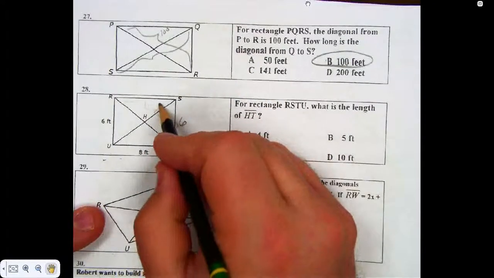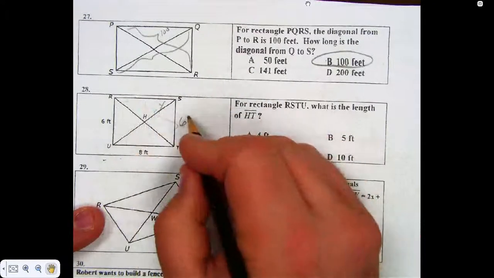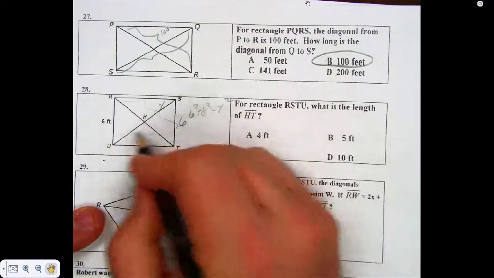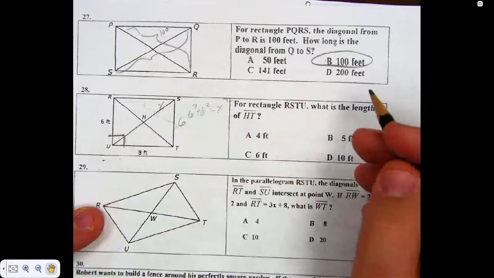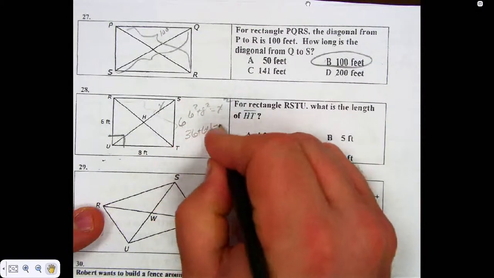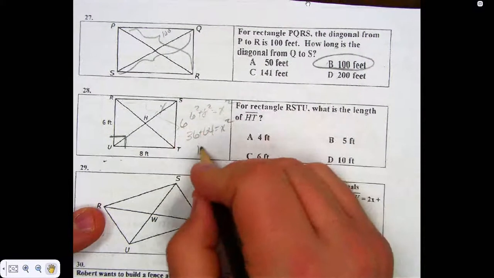So we'll call this x, okay? So 6 squared plus 8 squared would equal x squared, because that's the hypotenuse, isn't it? Because that's the right angle. Does everybody see that? Yep. 36 plus 64 equals x squared. What does that make that?